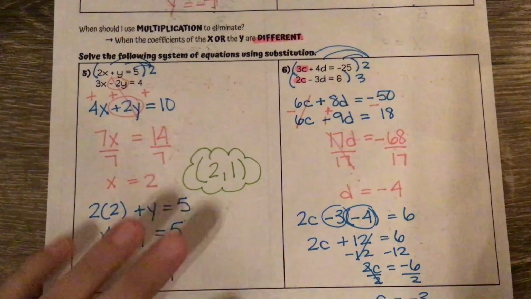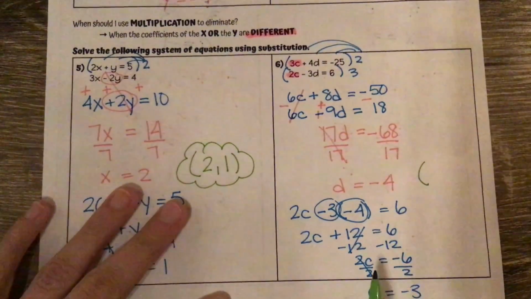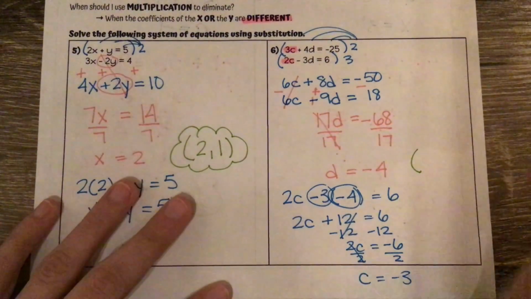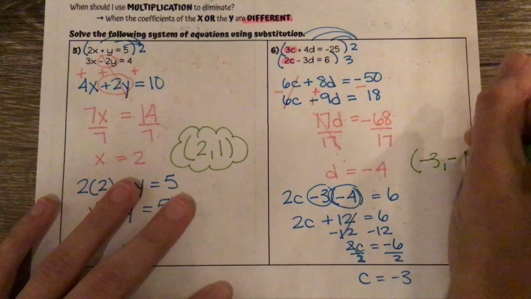So our ordered pair, alphabetically, C comes first, so negative 3, and then D, which is negative 4.